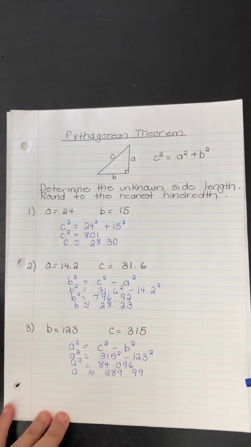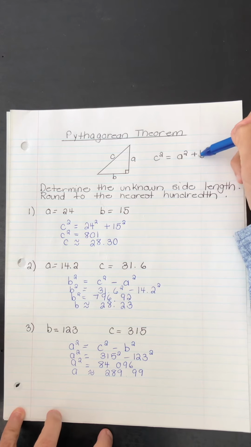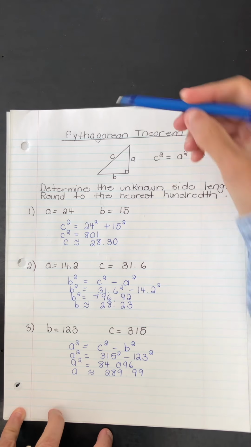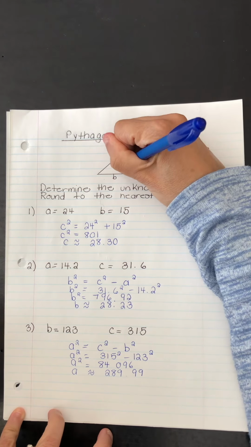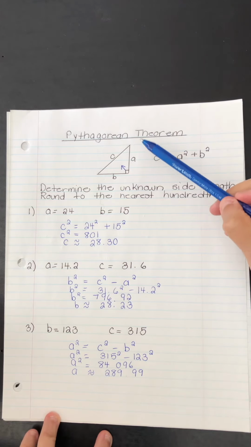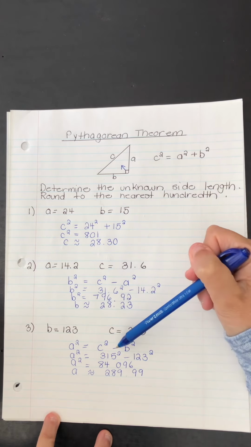Okay, so the key to using the Pythagorean theorem is you're adding only when you're finding the length of the hypotenuse, which is the longest side of the triangle. It's directly opposite the right angle, and in this case, we're calling that C. When you're finding one of the legs of the triangle, you're going to be using subtraction like this.